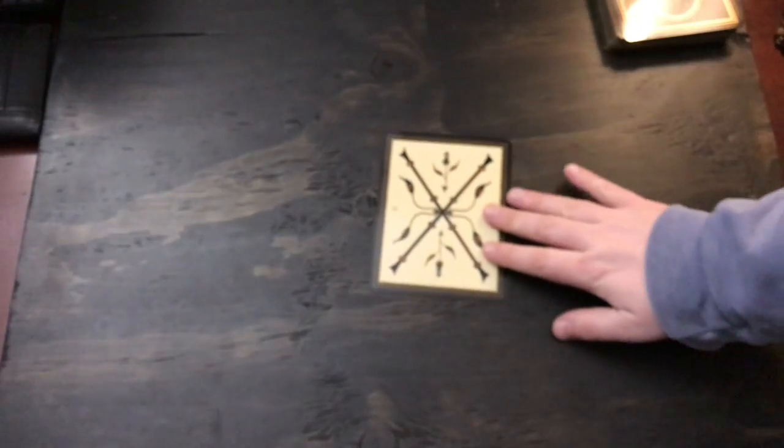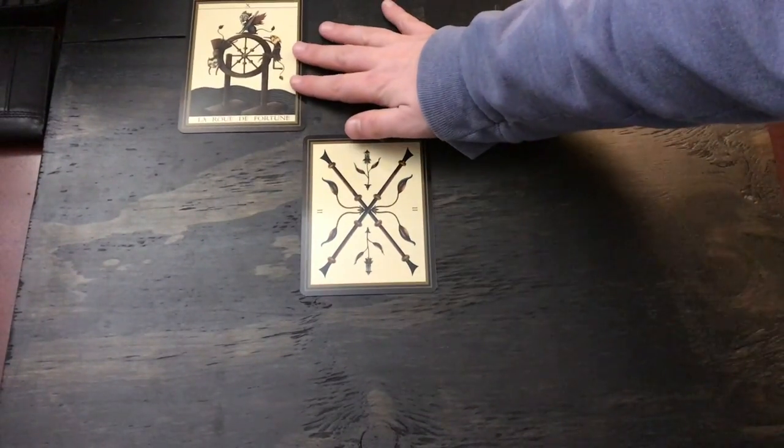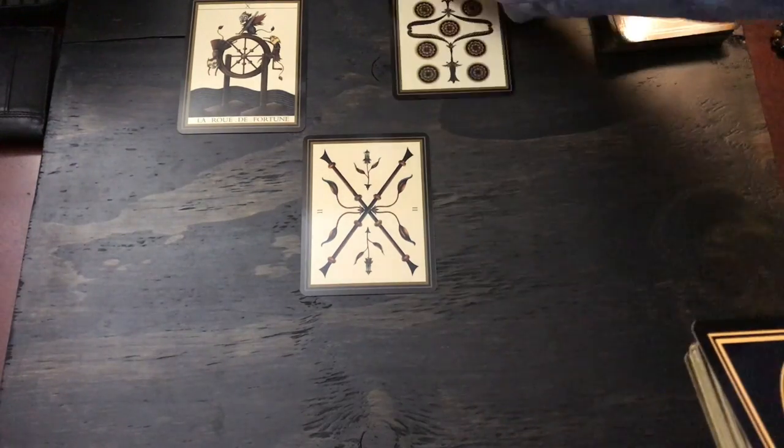Now, the nice thing about a relationship reading is that you know who that other person theoretically is. And that's an easy thing about it, is that relationships are about 2 people, theoretically. And so that makes it easy to see who the courts represent.